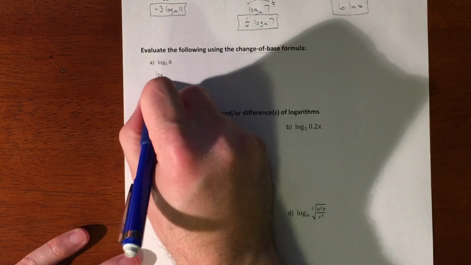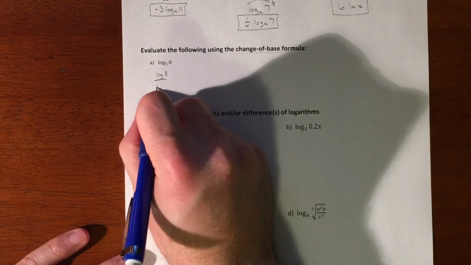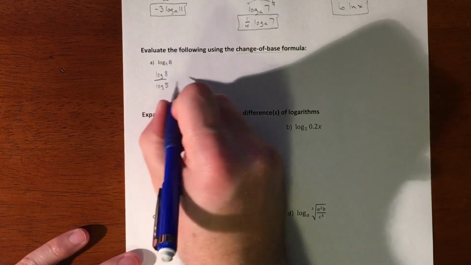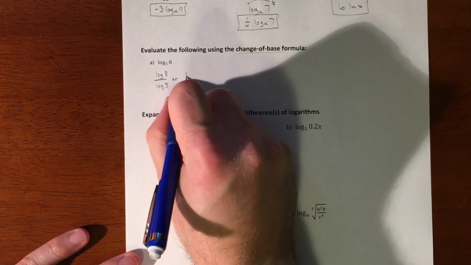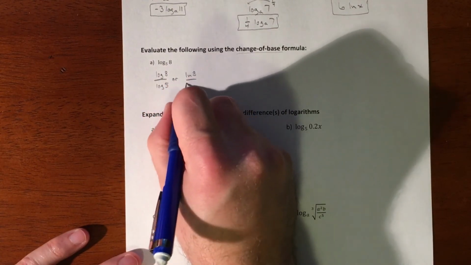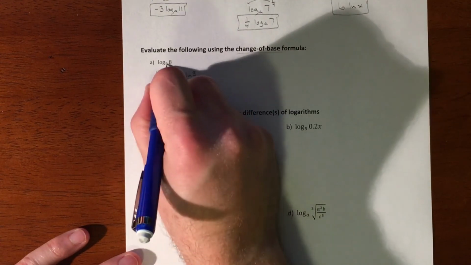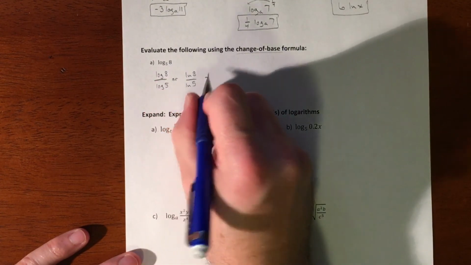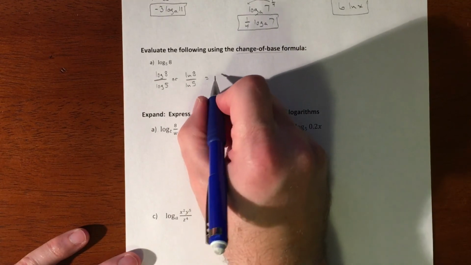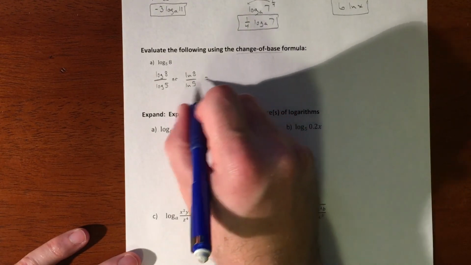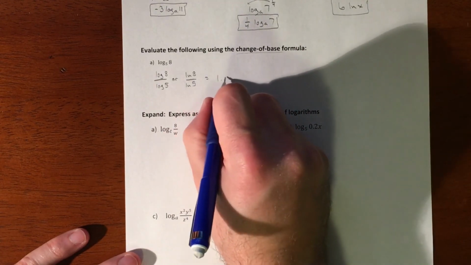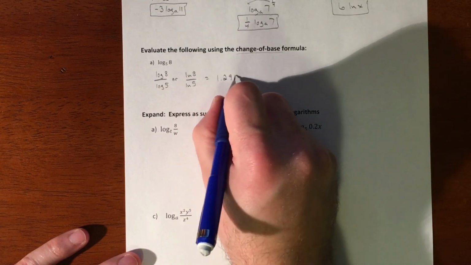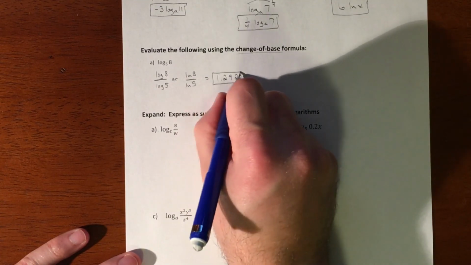So you're either typing in log of 8 divided by log of 5, or you can do the natural log of 8 divided by the natural log of 5, and that 5 is the base. Or you're using your calculator with the log base feature, where you can put any base you want, and you're getting this as an answer.